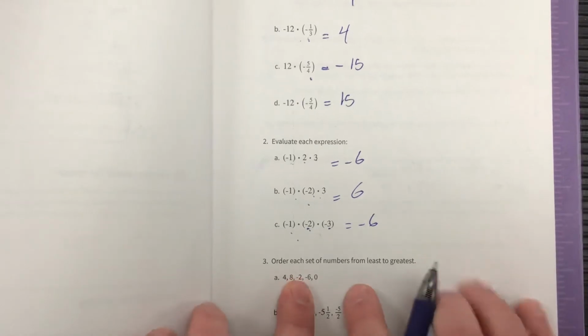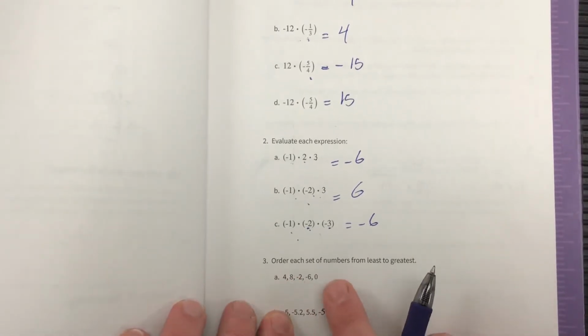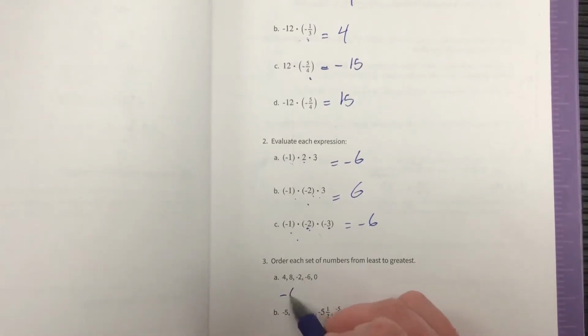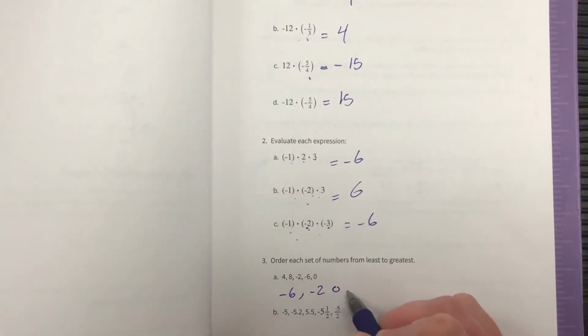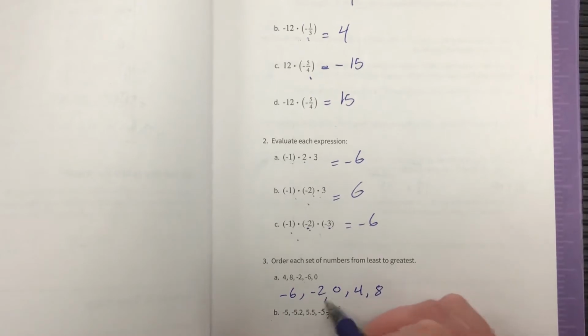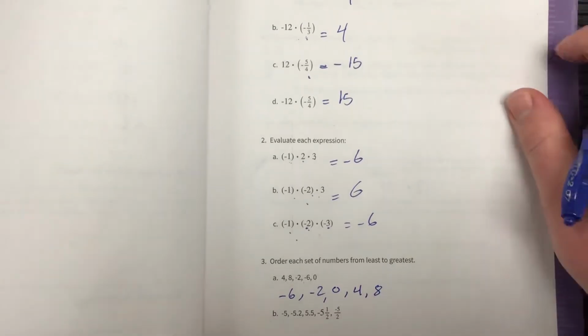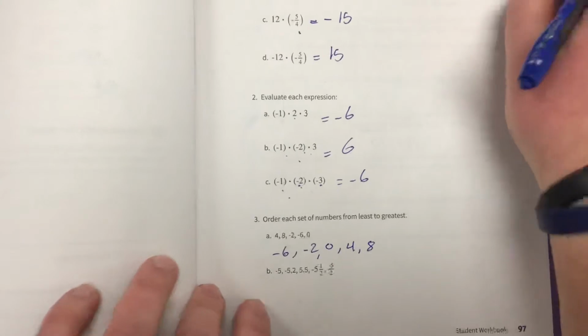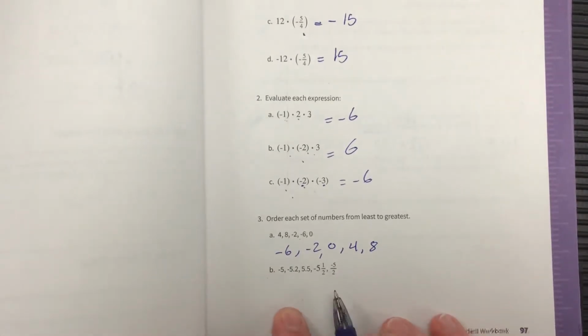Number 3 told us to order each set of numbers from least to greatest. Who can give me A? I think I can. Jackson, you got it? Negative 6, negative 2, 0, 4, 8. Looks good there. Is that what we all got on that one? All right, B was a little bit trickier.